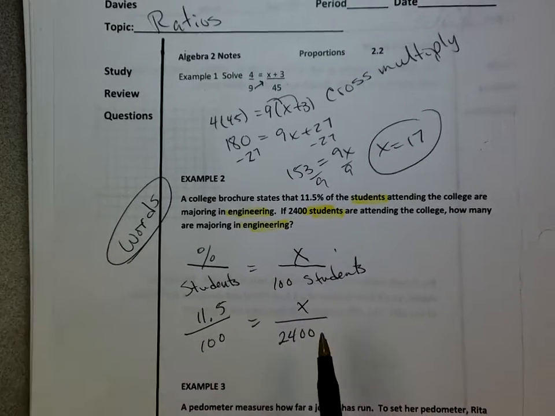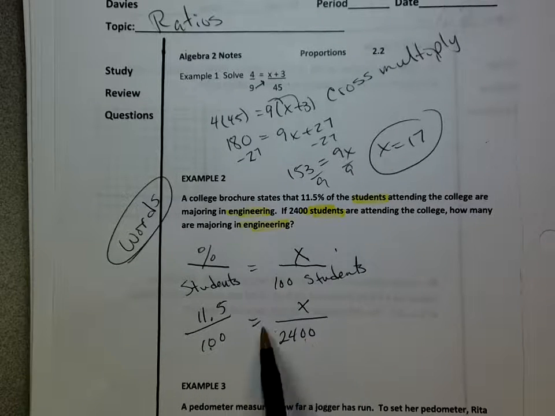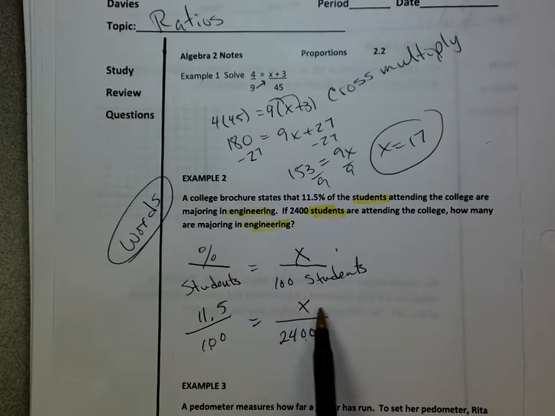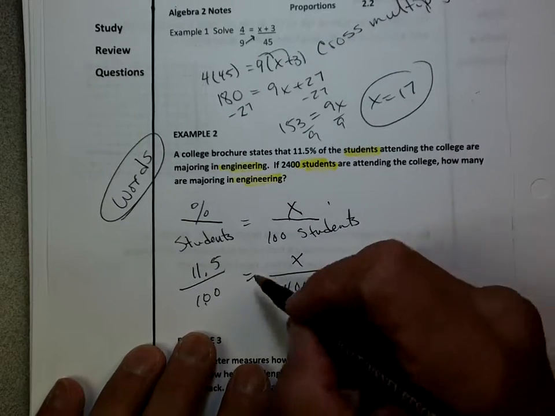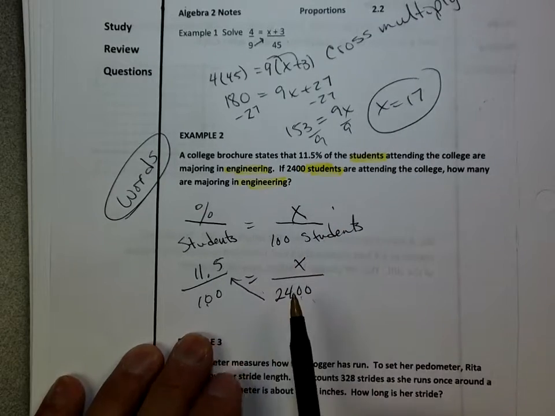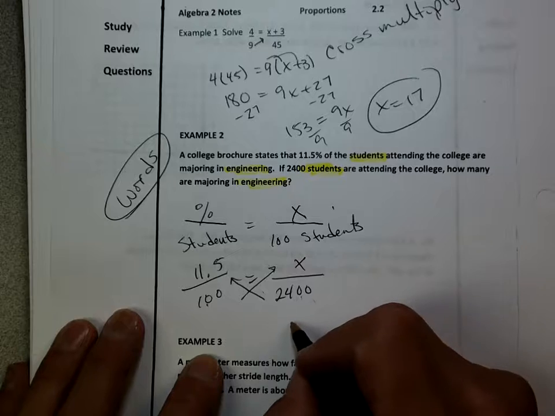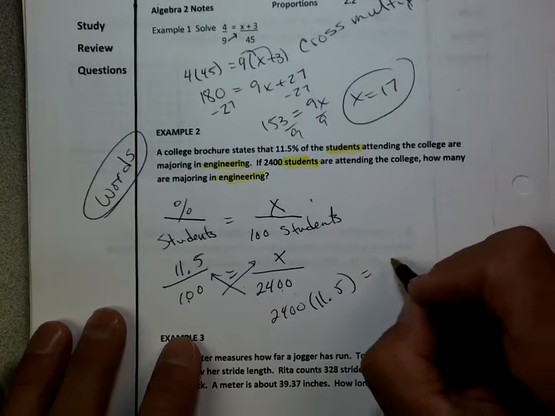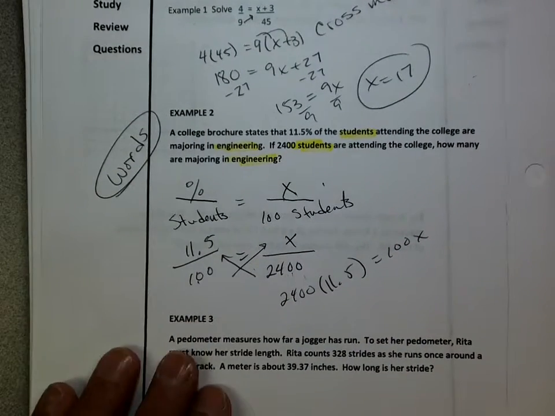So the reason this works is because 100% of the students is the 2,400. That's all of my students. That goes with my 100% there. I'm looking for so many students that make up the 11.5%. Okay, same thing as I did last time. I'm just going to cross multiply and solve. So I go this times this, cross multiplication, this times this, and this times this. So I'm going to make 2,400 times 11.5 equal to 100x. Okay, cross multiply. Yeah, there's another way to do this. I understand that, but I'm just doing it this way.